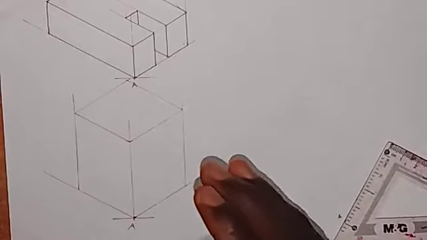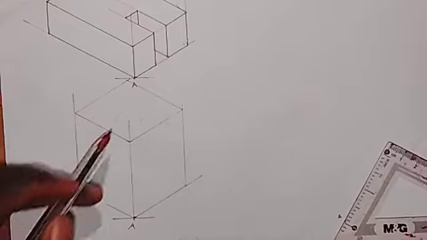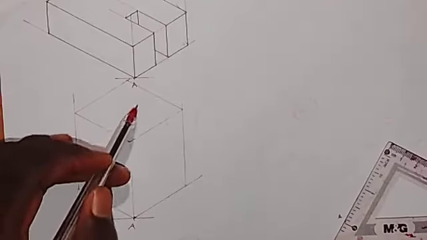Now let's bring out the feature that we see there. That is a square hole that is drawn within this part.